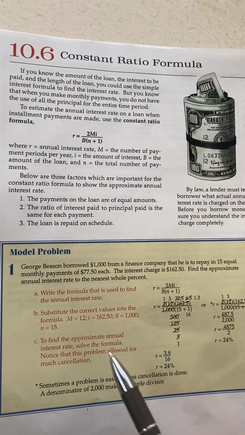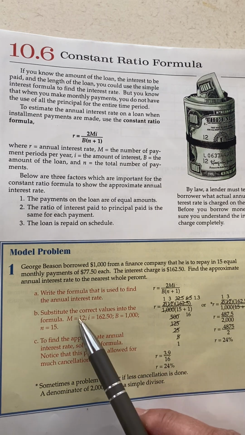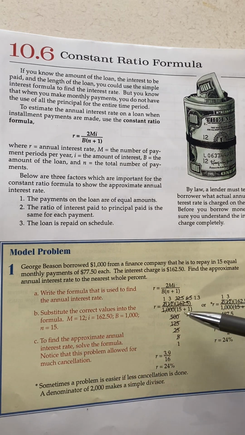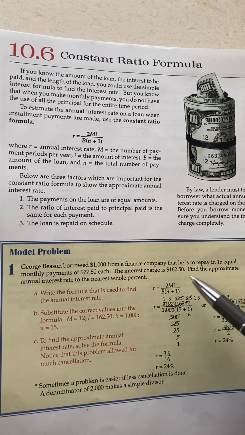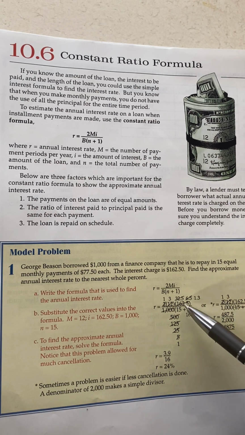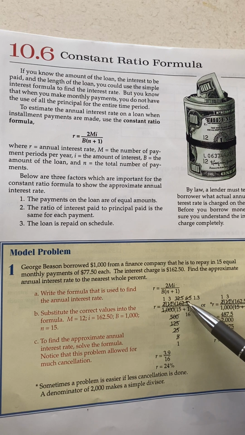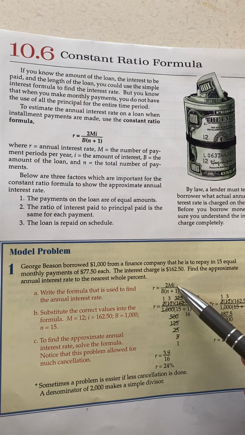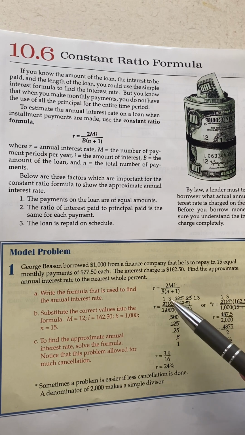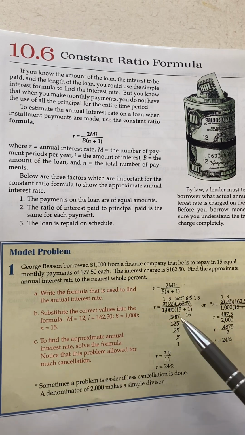So first, let's go on. Substitute the correct values. M is always going to be 12. So they put 12 in here, right? And interest is going to be, what are we paying for interest? We're paying $162.50. So it's going to be 2 times 12 times $162.50. And then the base is going to be, we're borrowing $1,000.